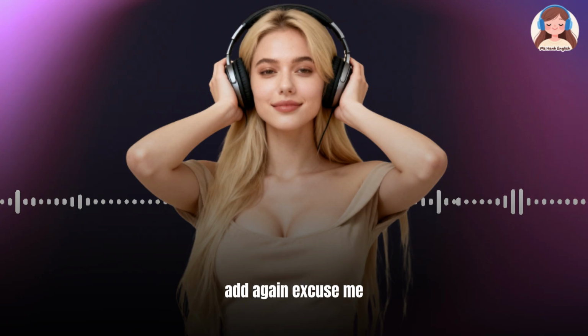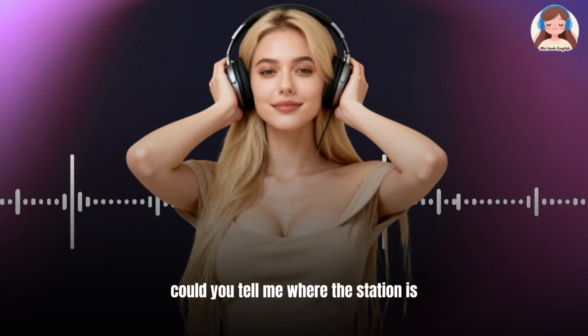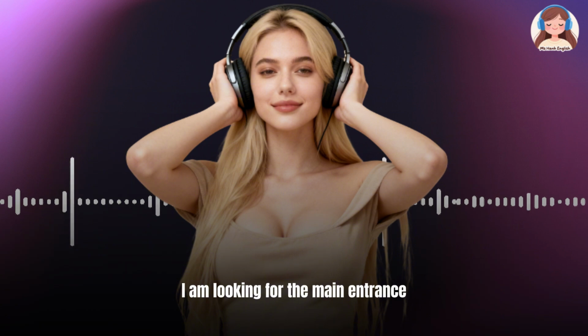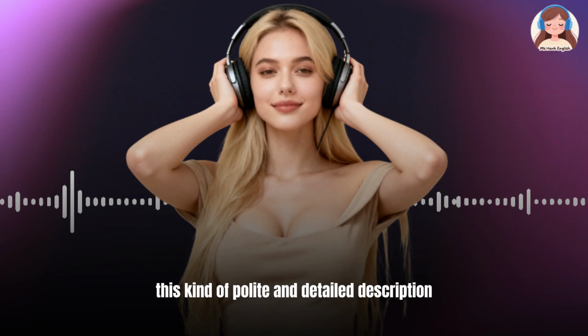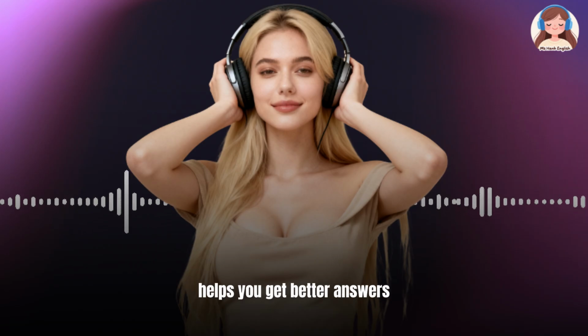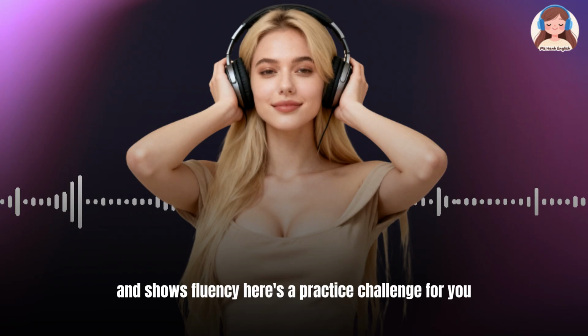Add again. Excuse me, could you tell me where the station is? I am looking for the main entrance because I need to catch a train to the airport. This kind of polite and detailed description helps you get better answers and shows fluency.